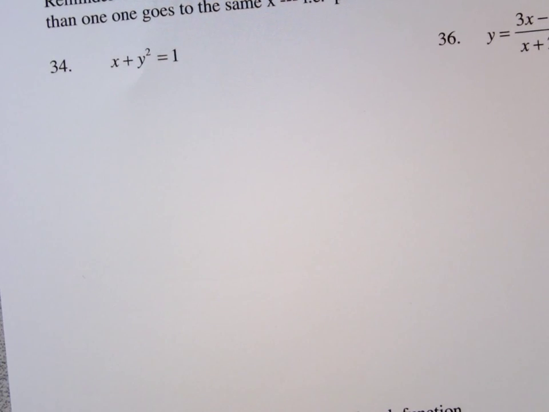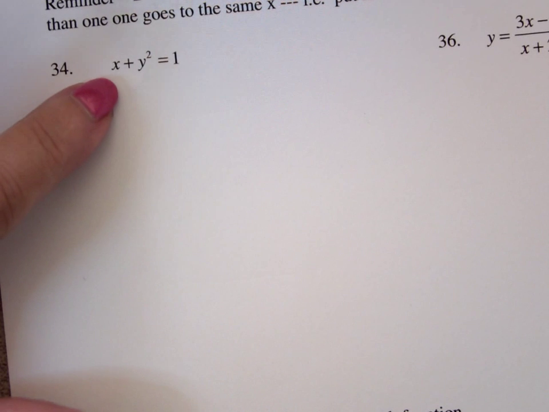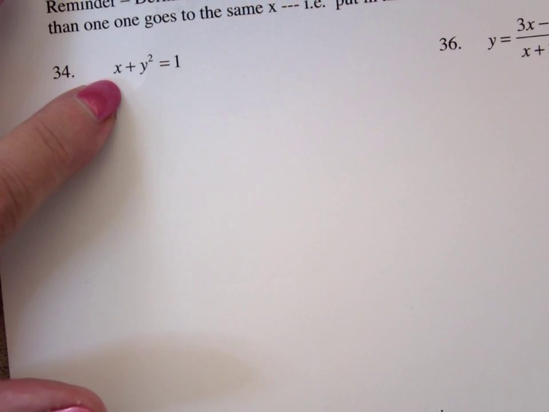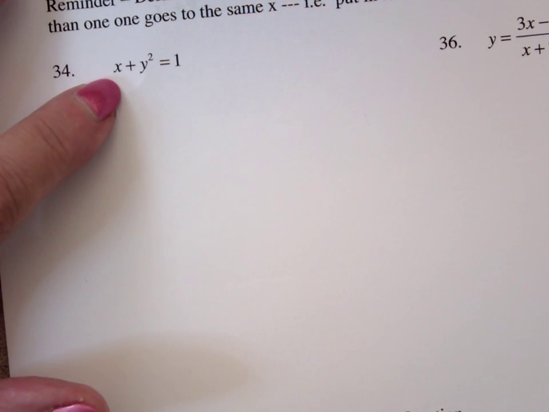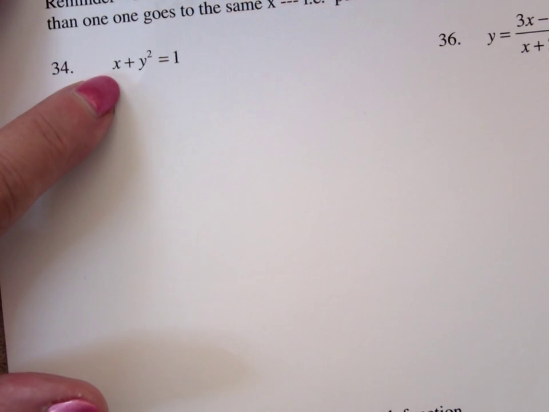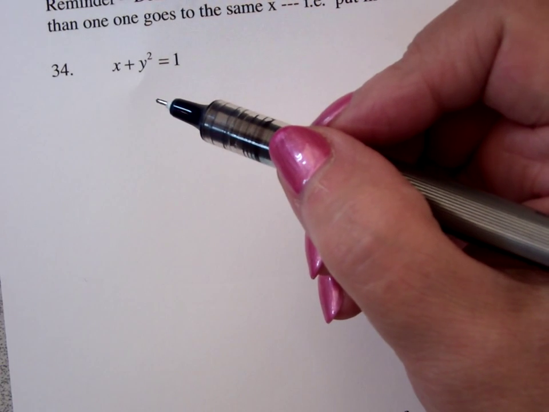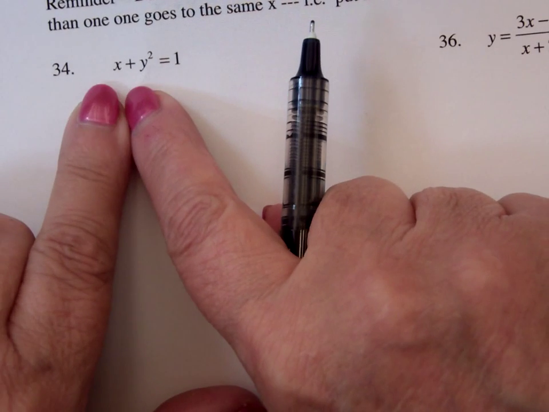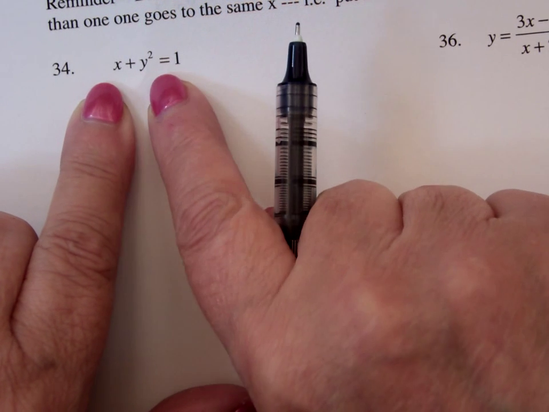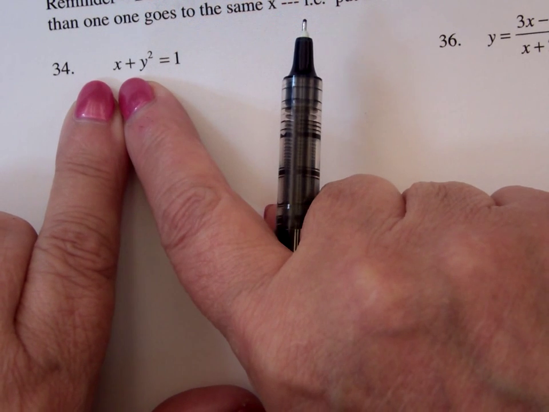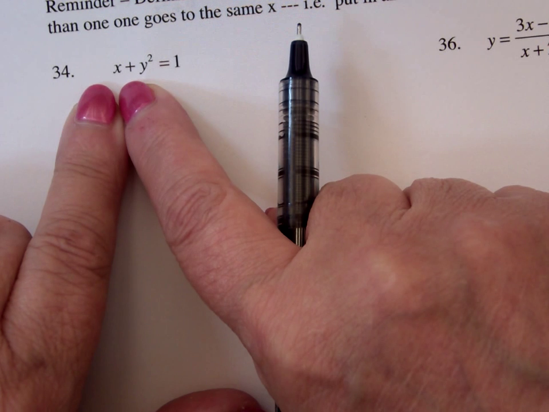If I put in 1x and I get out more than 1y, I know it's not a function. I want to stay away from numbers like 0 and 1 because sometimes it can give us a wrong thing. So I'm just going to pick a number. Here the problem tends to be if I put an x value in and I'm going to solve for y, it can't be too much of a positive x value. Why is that?